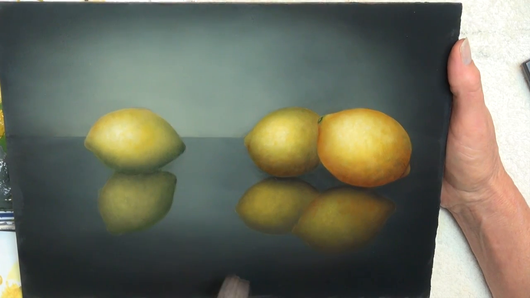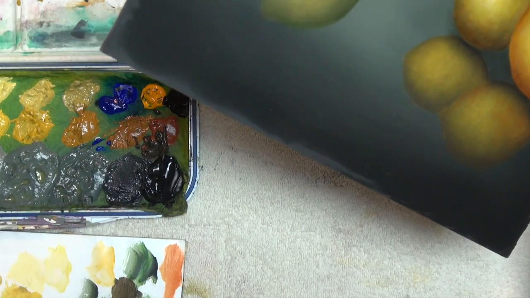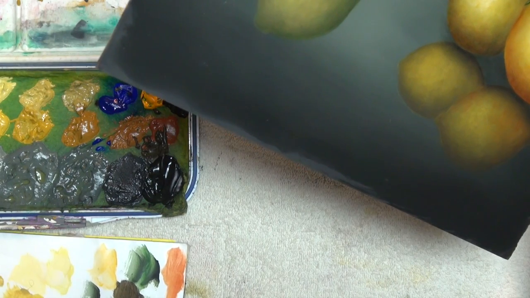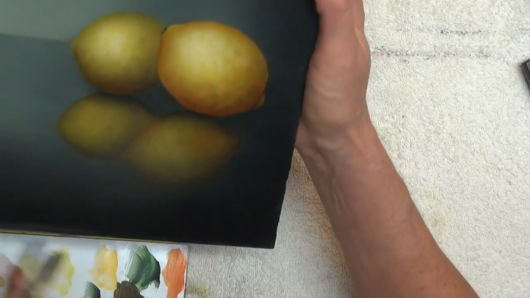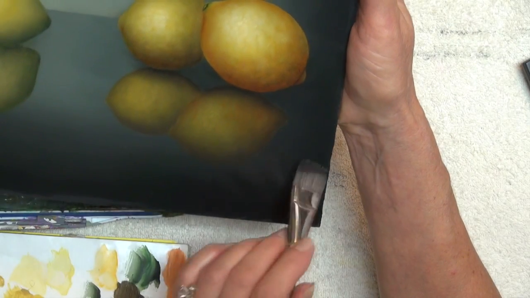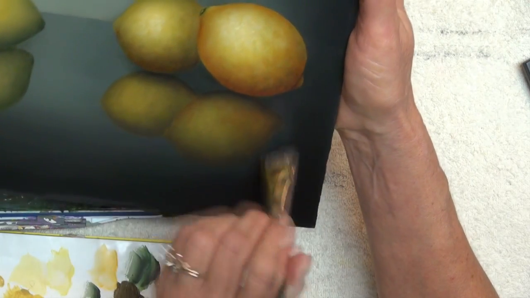Okay, so I have a 3/4 flat brush, and let's come into our carbon black. Just work that into your brush, and I want to get this lower area really dark.